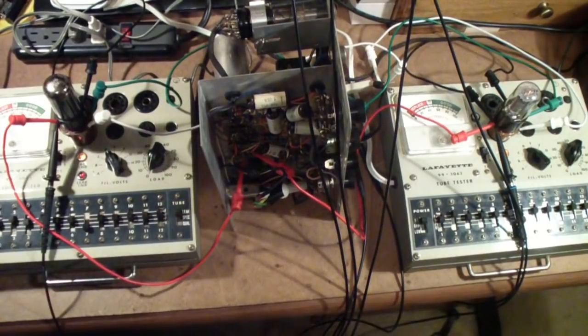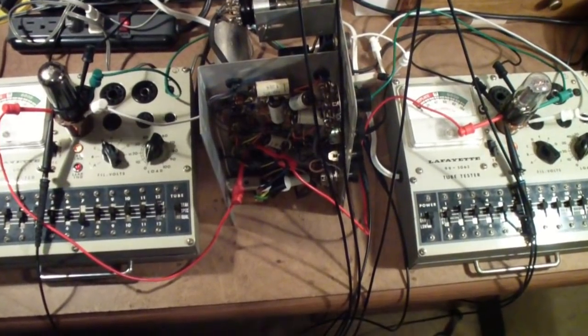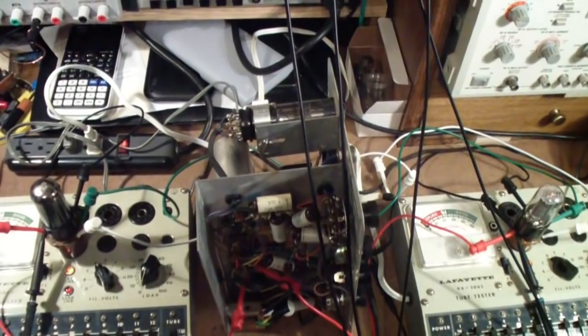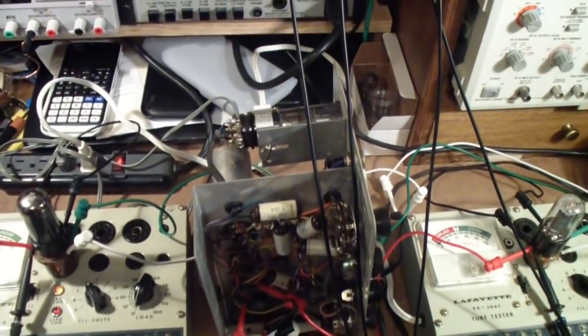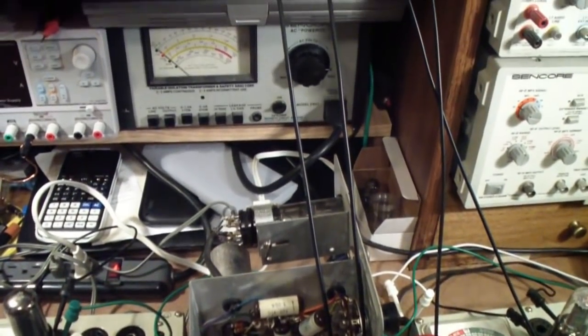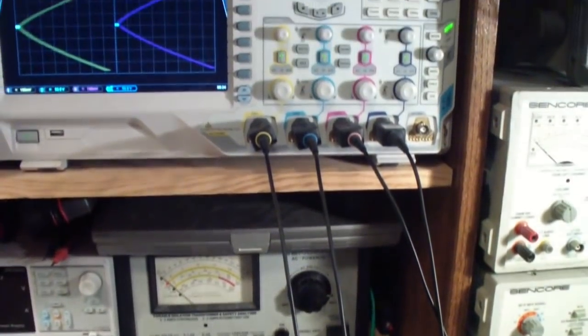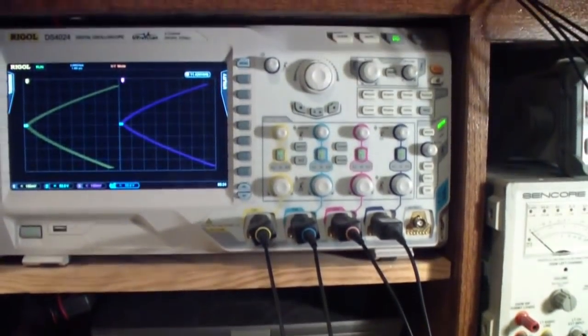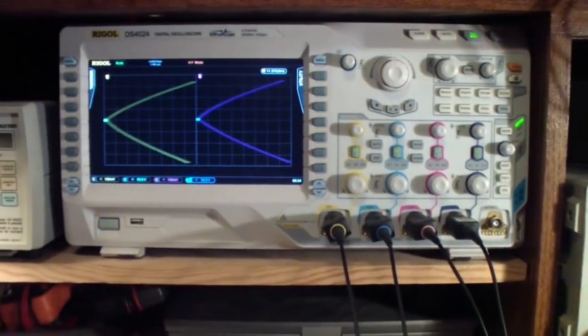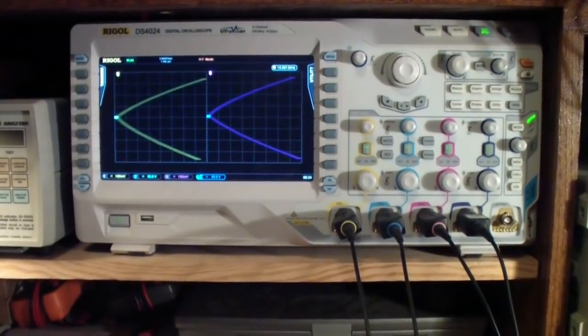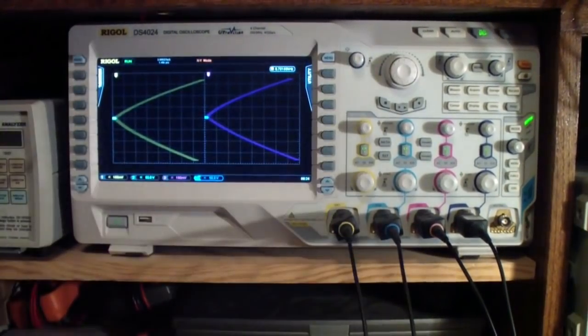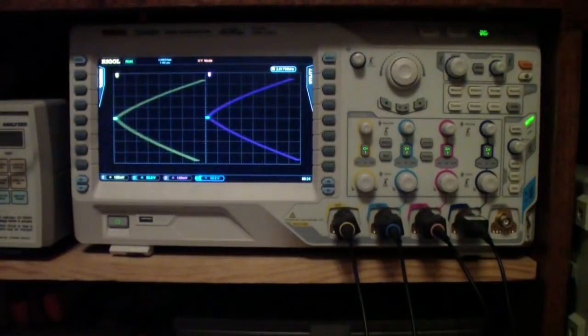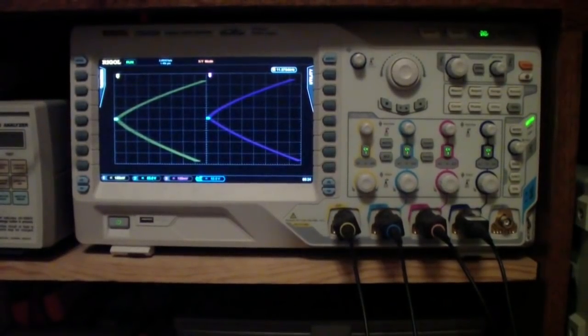So let me show you that, and you can see if you understand what's going on. I figured it out after thinking about it for a while. Let me turn off some of this light, hopefully improve the contrast.